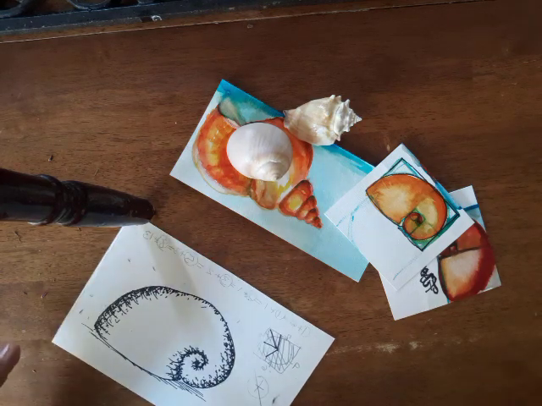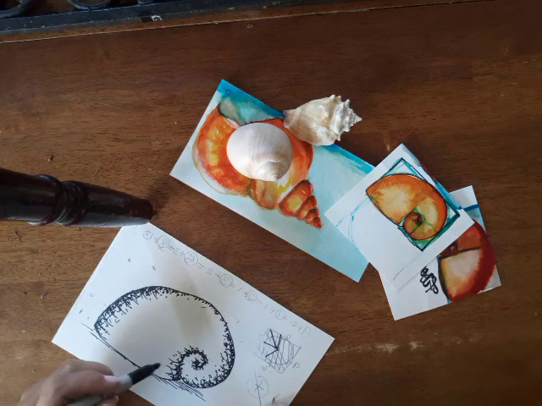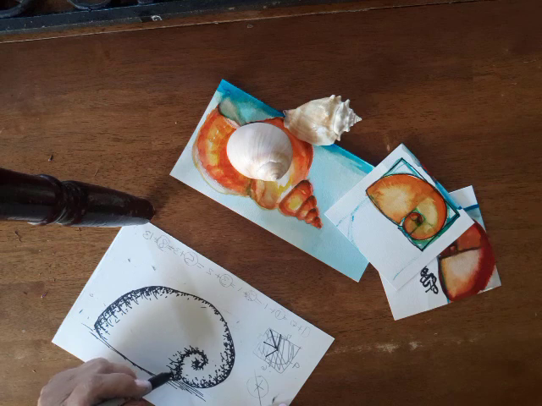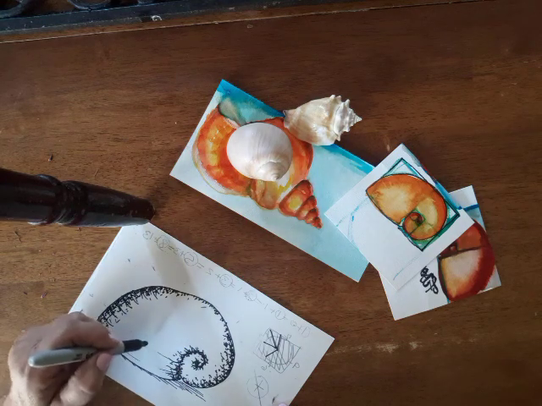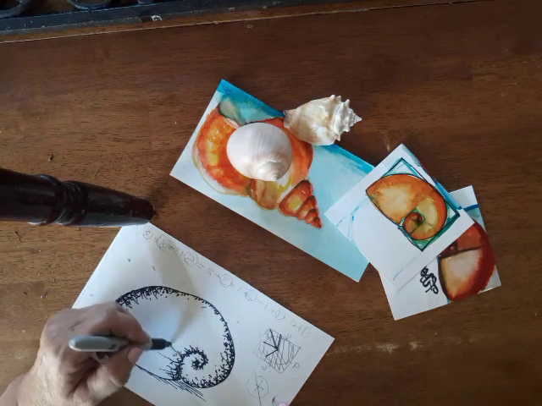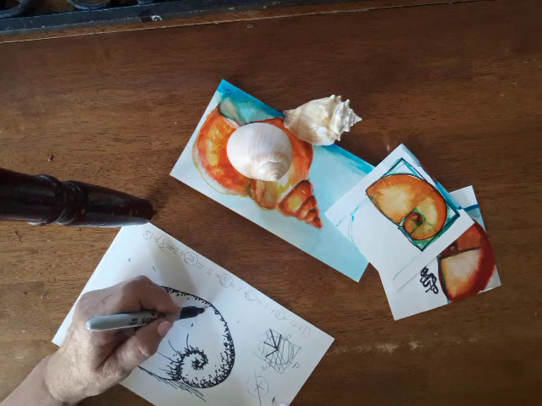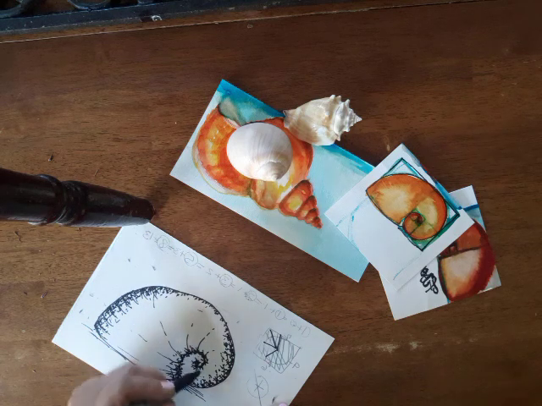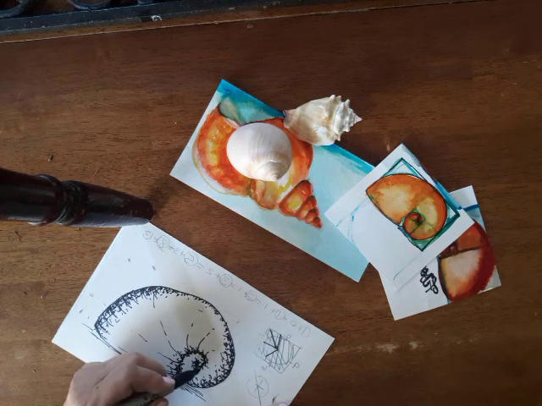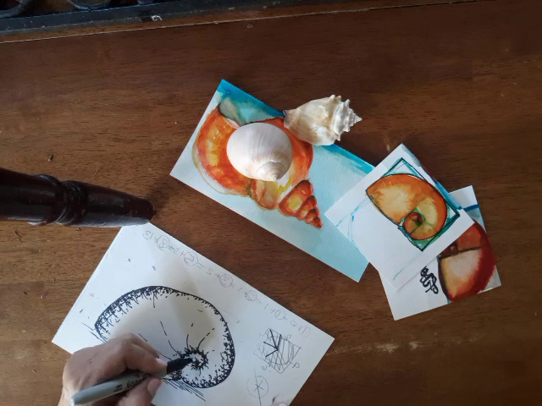So we have our shell, but we also have on our shell some lines that grew on the shell as it was formed. So we don't want to do solid lines. We want to do kind of broken lines so that it gives what it really looks like.